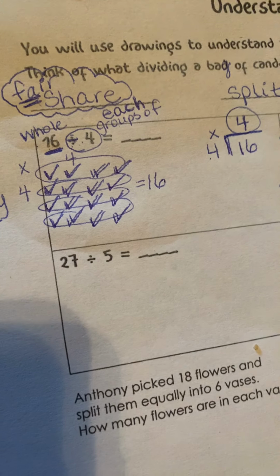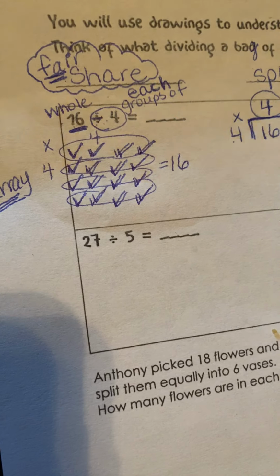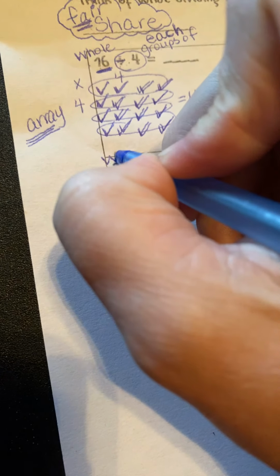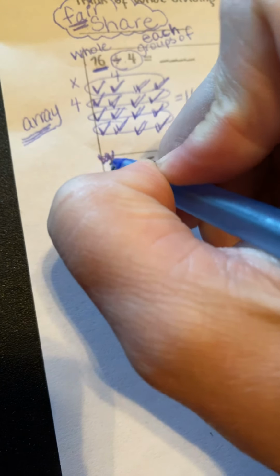All right, now I'd start spot checking. So John, read me the equation. Okay, Lillian, what is the whole amount that we're going to be splitting up? 27, good. Everyone label W. And if they answer right, dojo them.